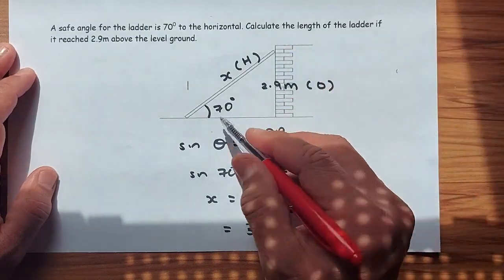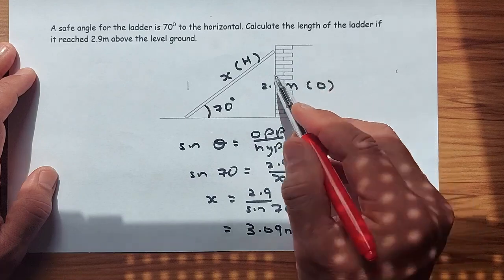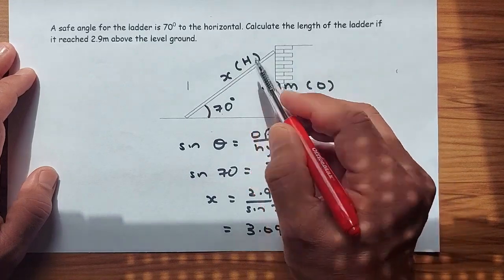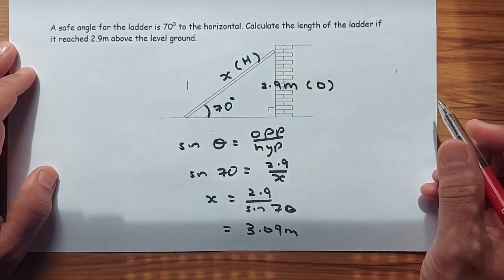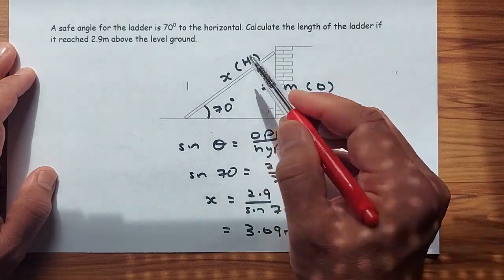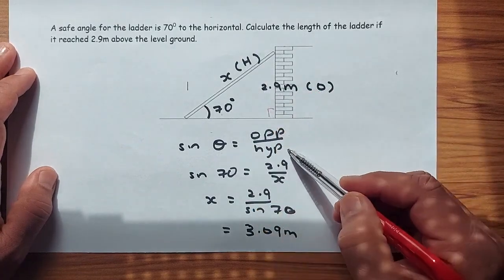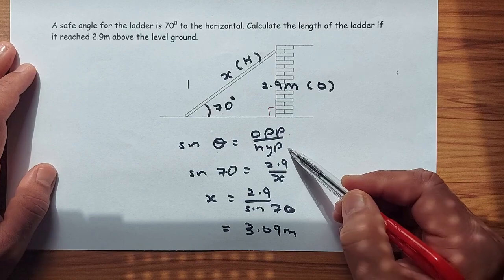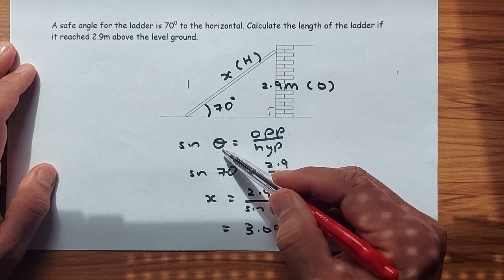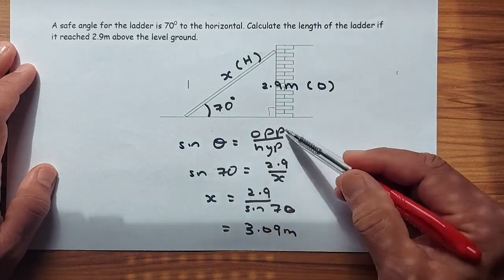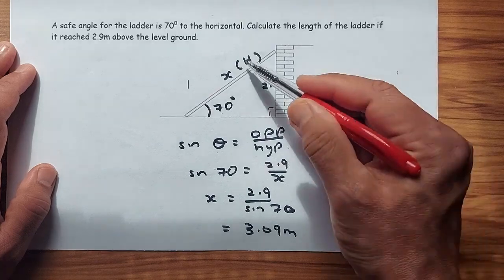So again, we need to label. This angle is given. Opposite the hypotenuse, because 90 degrees, that will be hypotenuse. So you need to know O and H becomes sine. Sine theta is opposite over hypotenuse. So what we're going to do, we're going to substitute the values. Theta is the angle, sine 70. Opposite is going to be 2.9, hypotenuse x.